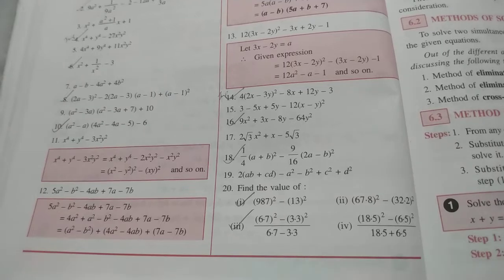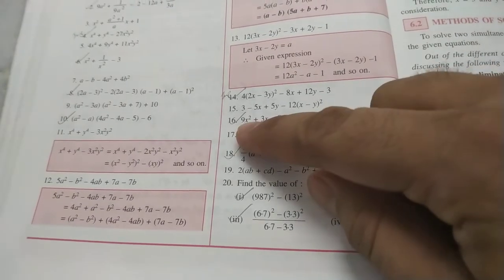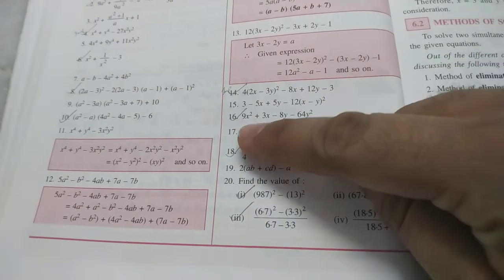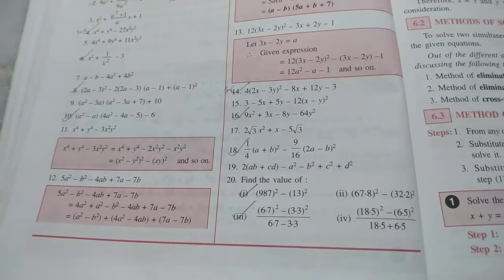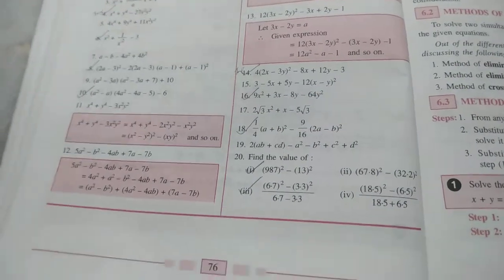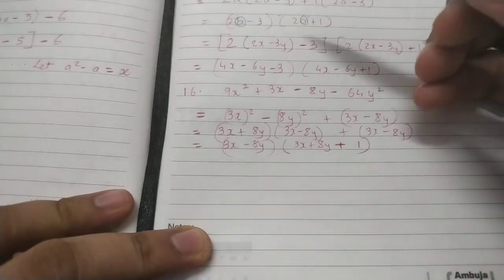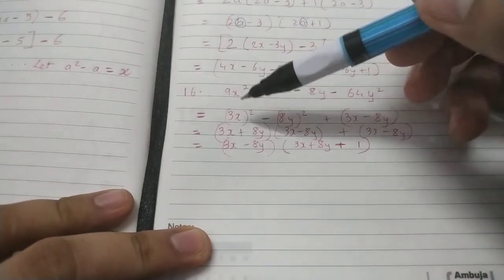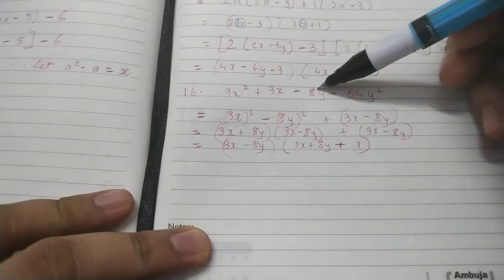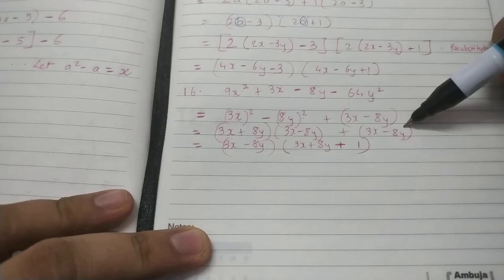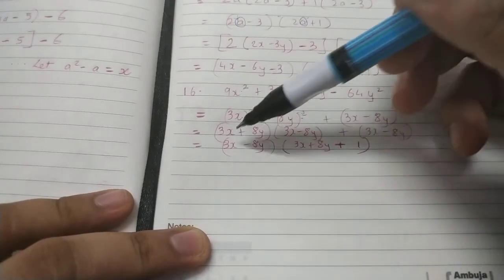Next, in the 16th sum, I see 4 terms. I can see the first term and the last term are perfect squares, and they are the perfect squares of these 2 middle terms. So this should give us a hint about what type of sum it is. So I'll just rearrange the terms. This will be 3x the whole squared, this will be -8y the whole squared, and these 2 terms I'll put them in a bracket. Now they look similar, don't they? That's the whole point. This is a squared minus b squared, which is a plus b, a minus b.